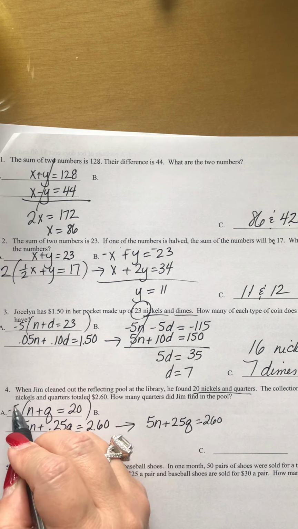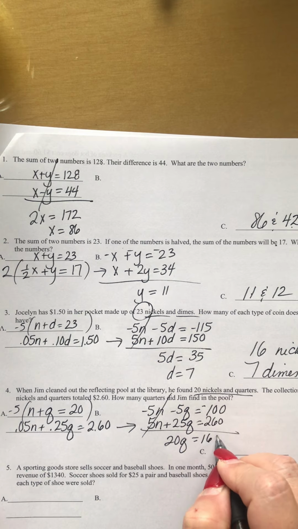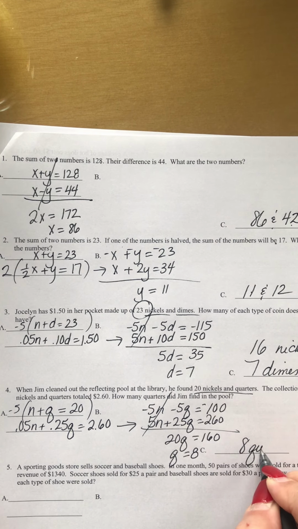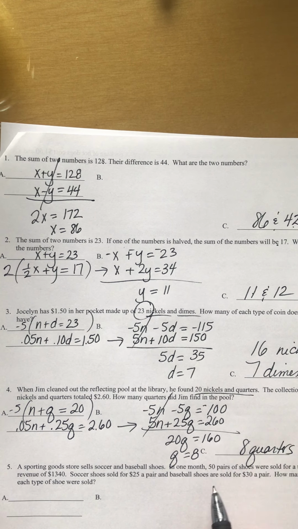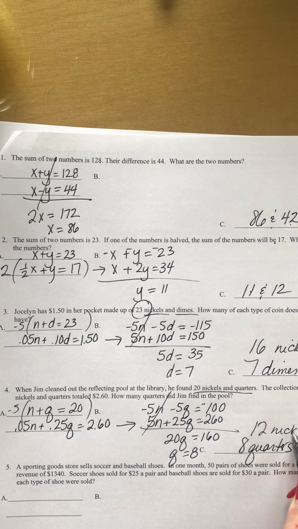Multiply the top equation by -5. Negative 5n minus 5q equals negative 100. But it's negative, don't forget, because a negative times a positive is negative. Add, and you get 20q equals 160. q is 8. So that means there are 8 quarters. And if 8 of the 20 are quarters, that would mean 12 are nickels.